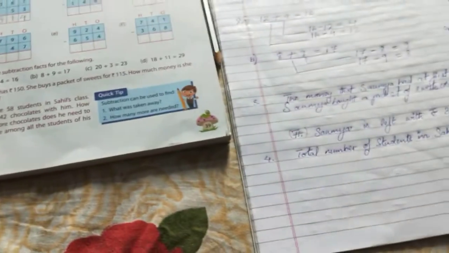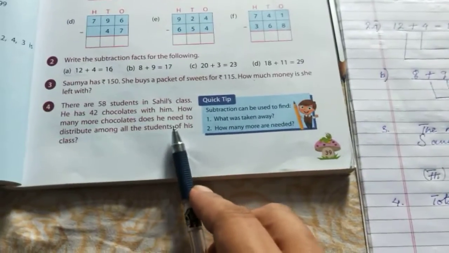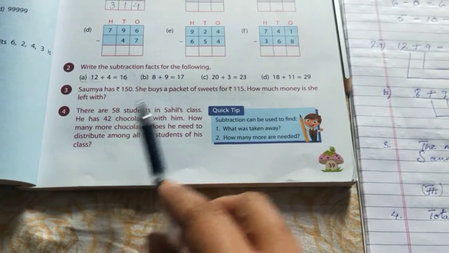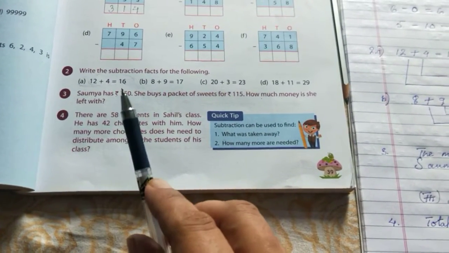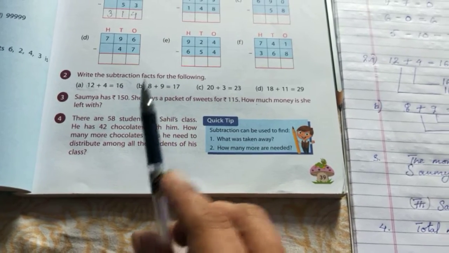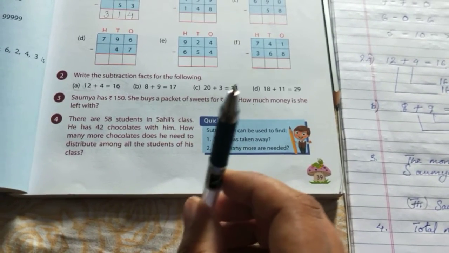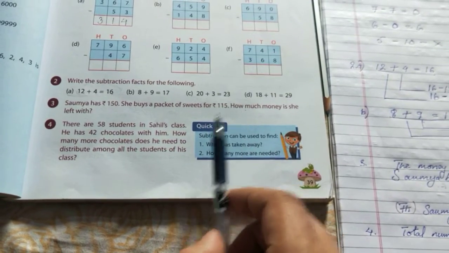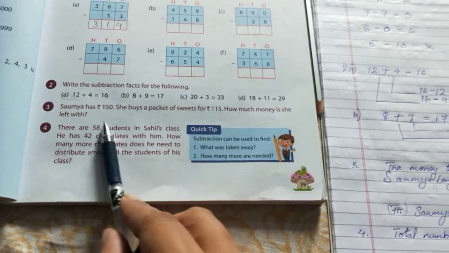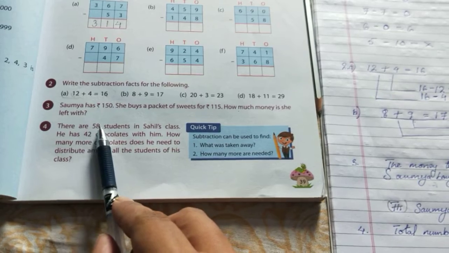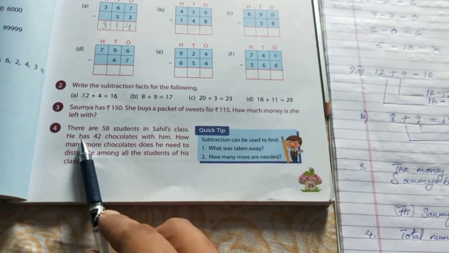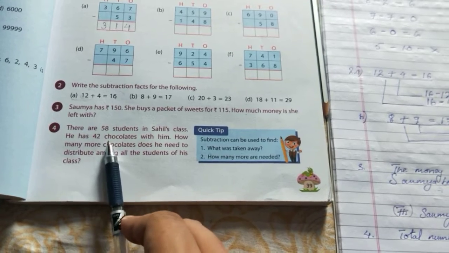So how will you find how many more chocolates he needs? He has got 42 chocolates, and to each student he is going to give one chocolate. Suppose instead of 58 you have got 10 students, and he has 5 chocolates.